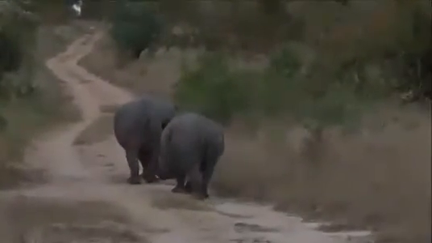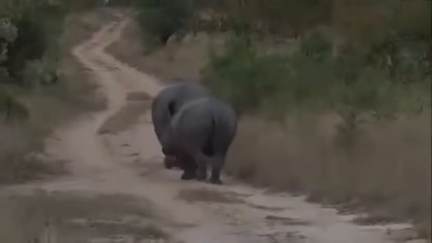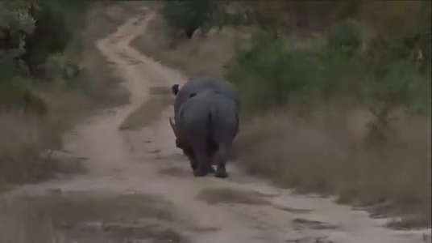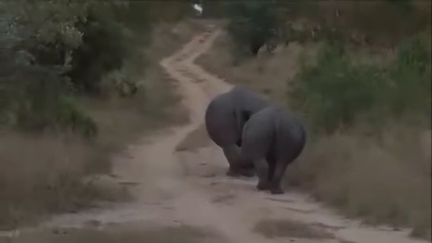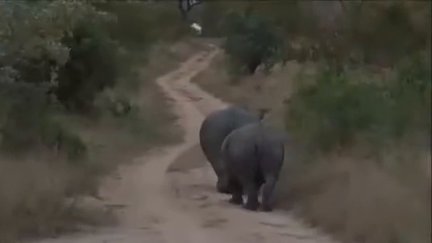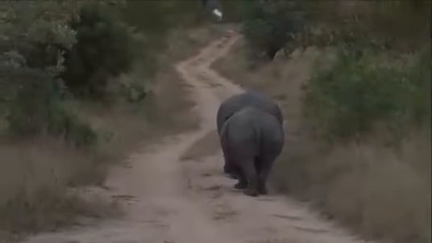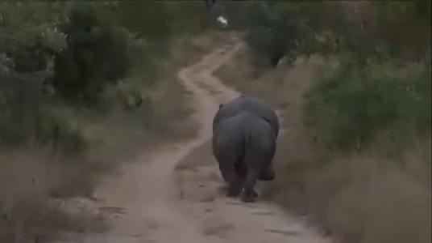Using low range, I can take my feet off of the pedals and the vehicle is actually now just driving itself under its own torque at the same speed that they're walking. So we're just going to idle behind them while they're walking along.